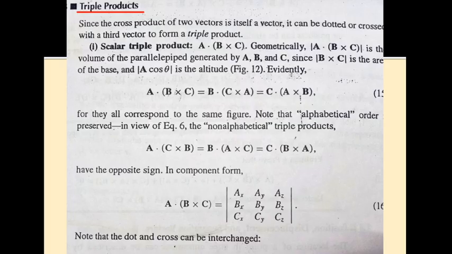Okay. Let's go with the third stage, that is the triple product. Again there are two parts, the scalar triple product and the vector triple product. Let's start with the scalar triple product. It could be written like A dot B cross C, generally in magnitude form, because it's a scalar, and that is nothing but the volume of a parallelepiped.